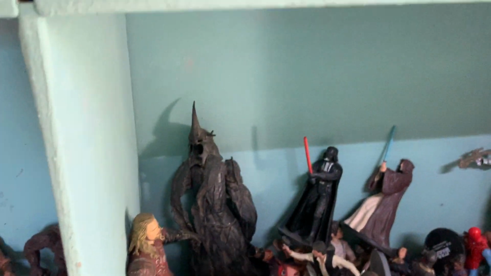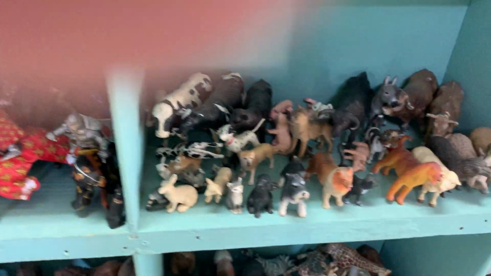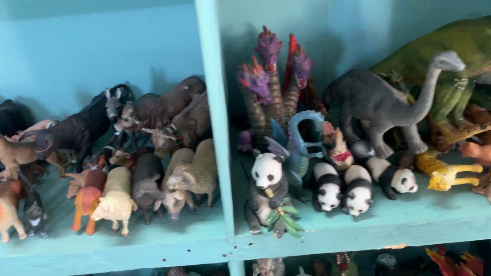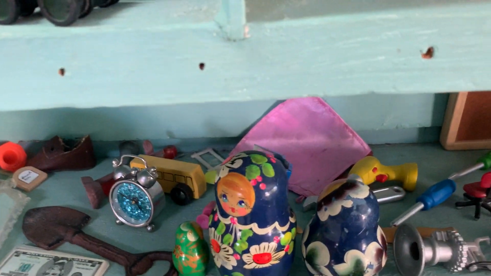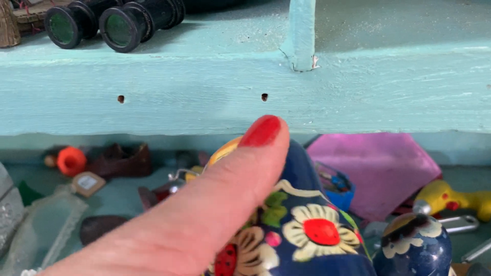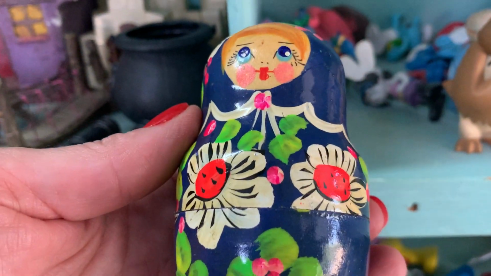Let me go a little bit here and see here at the bottom with the animals, or maybe here. Okay, so there's another thing that I'm going to pick. This is the Russian doll, a babushka. Okay, there are some things.